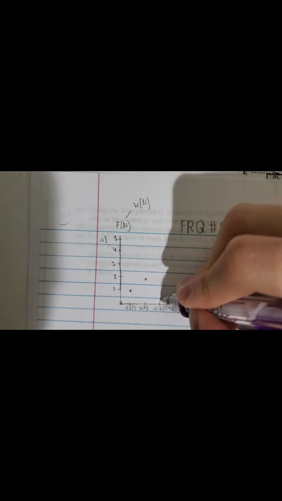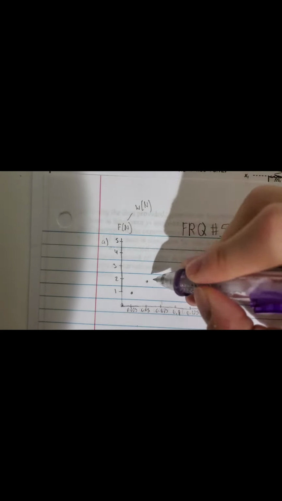Fourth point, 0.076, so slightly to the right of this, and 2.94, so just below 3.